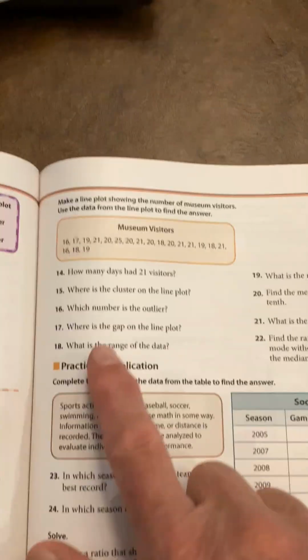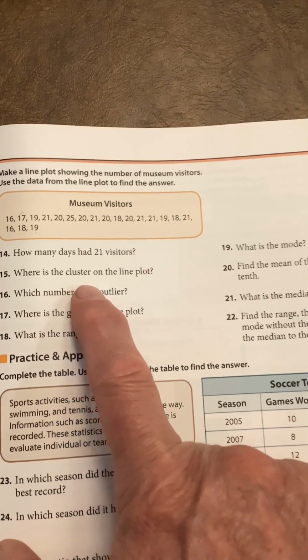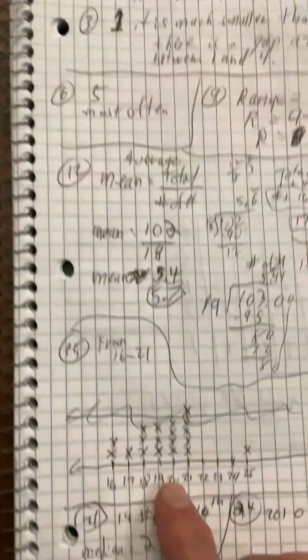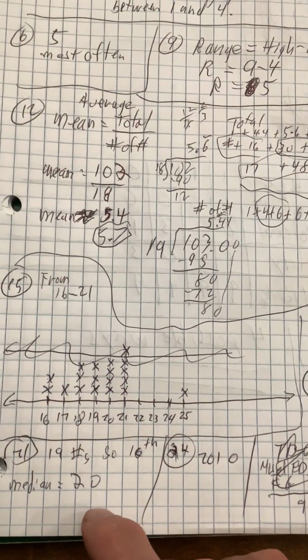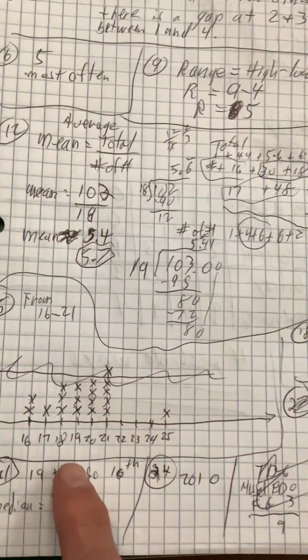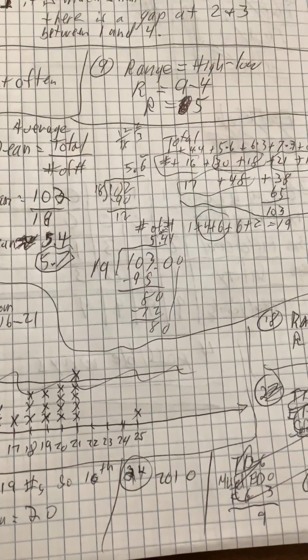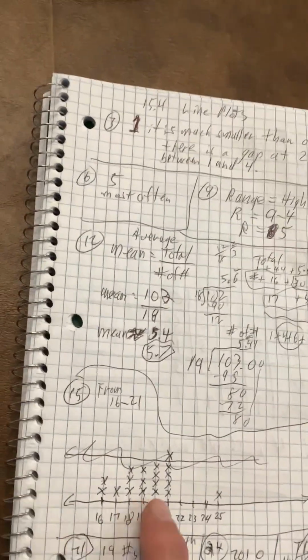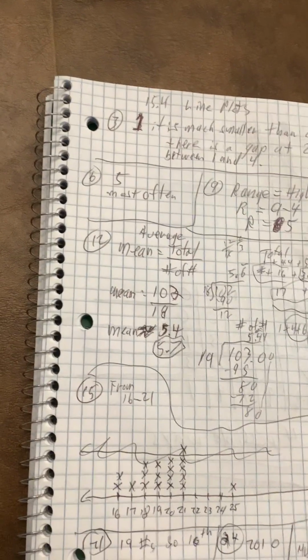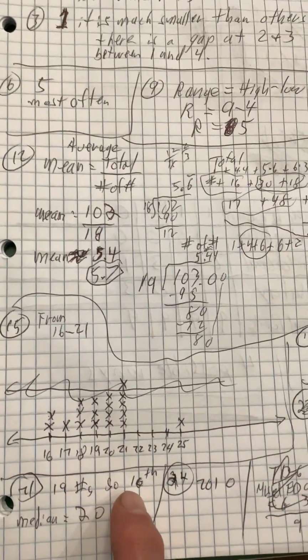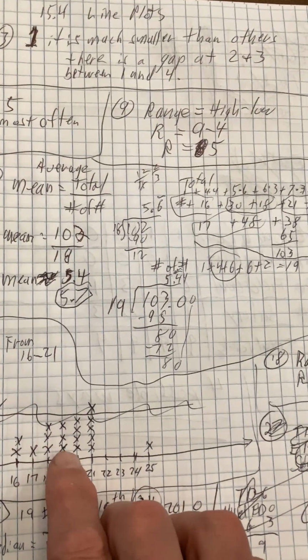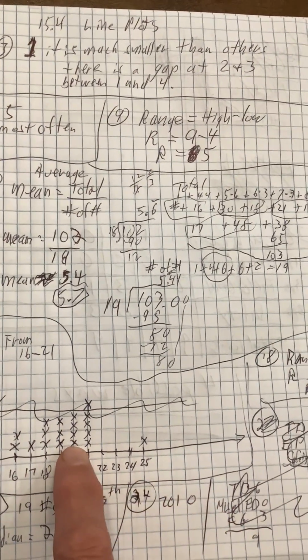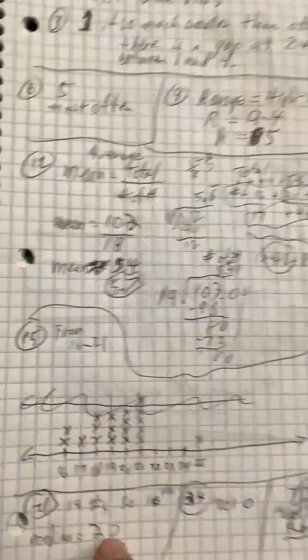Number 15, where is the cluster in the plot? So here I made the line plot, and the cluster is from 16 to 21. And then 22, what's the median? I counted how many numbers there are. There's 19 numbers, so the 10th one would be the median. So 1, 2, 3, 4, 5, 6, 7, 8, 9, 10, 20 is the median.